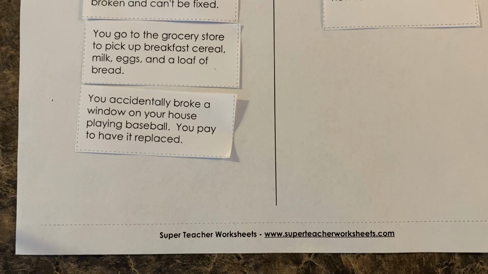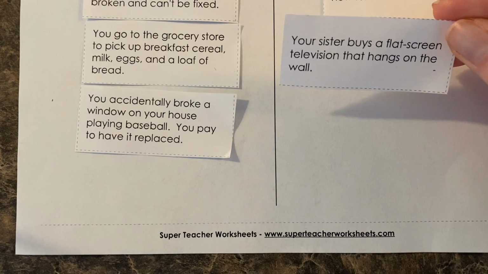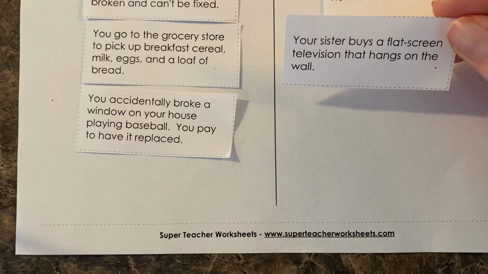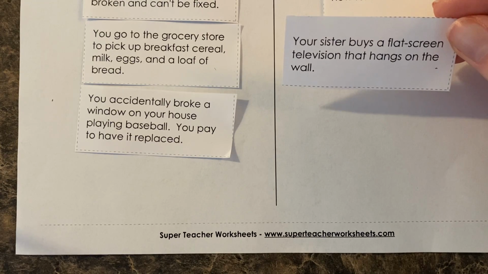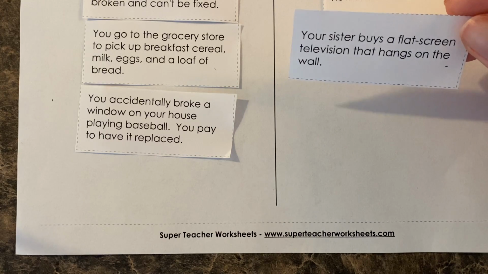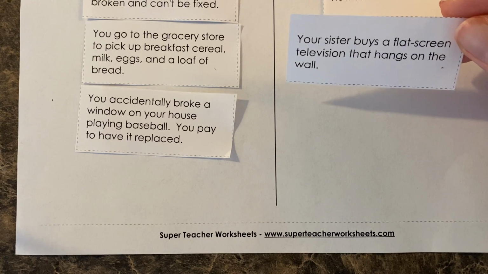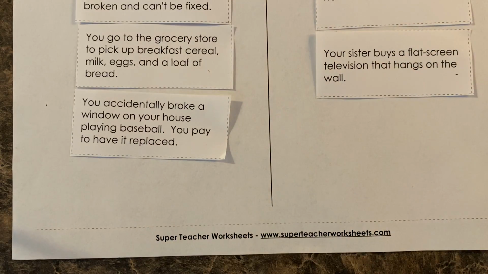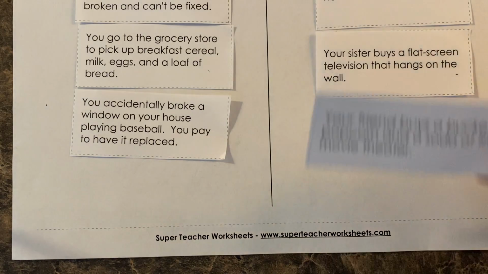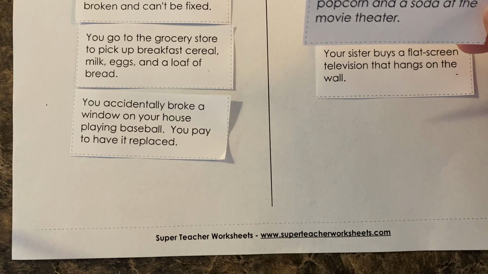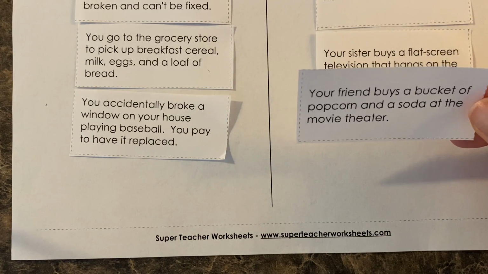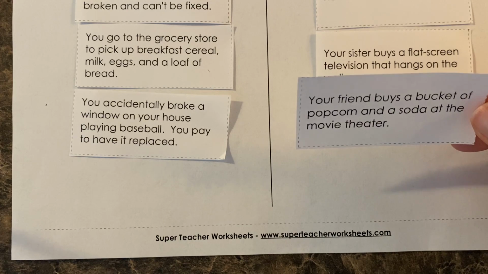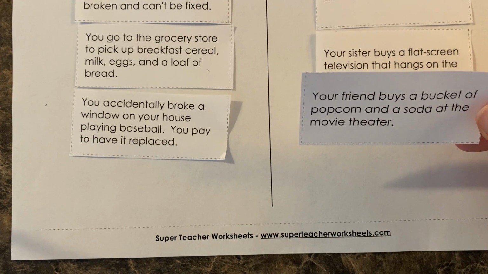All right, we've got two left. Your sister buys a flat screen TV that hangs on the wall. Does that help her with her basic needs, or is that something extra? Definitely something extra. All right, and our last one says, your friend buys a bucket of popcorn and a soda at the movie theater. Oh, here we go. Basic need or something extra?